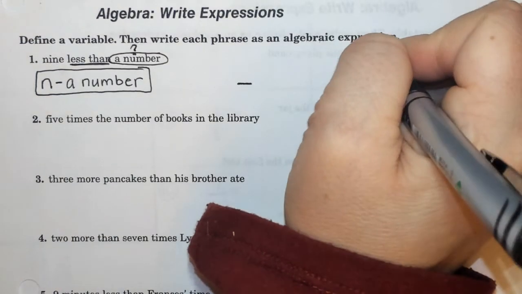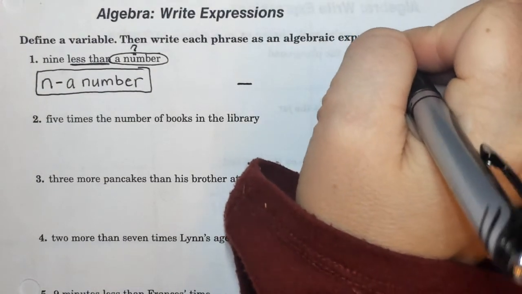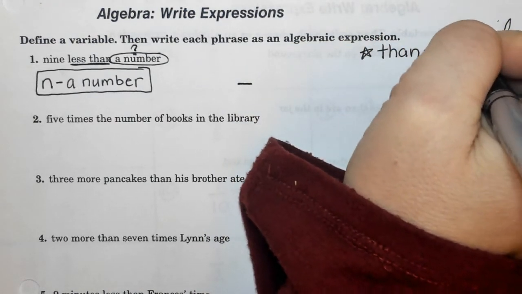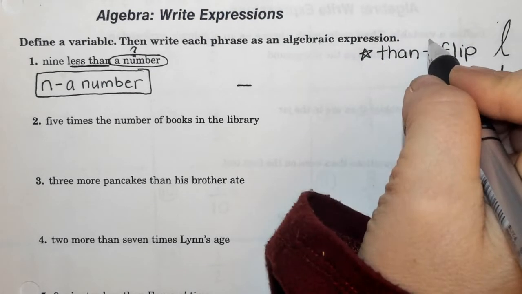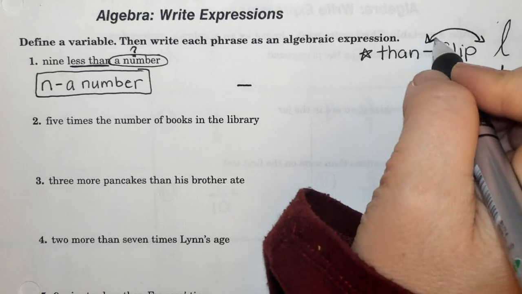A little star over here. Whenever you're talking about the than, like 9 less than something, or 9 more than something, or 9 fewer than something, if you're using that word than, it's actually being done to the second number. 9 is what's being taken away. Do y'all agree with that? So if you see the word than, this is just kind of a good rule and an easy way to remember it. The word than just means we're going to flip that problem around. So whatever is at the front is going to go to the back, and whatever is at the back is going to go to the front.